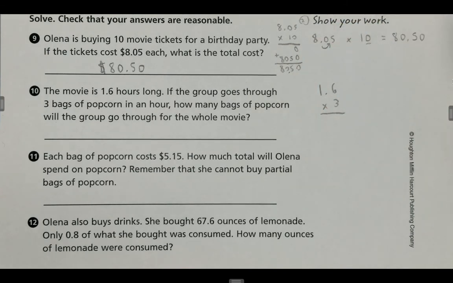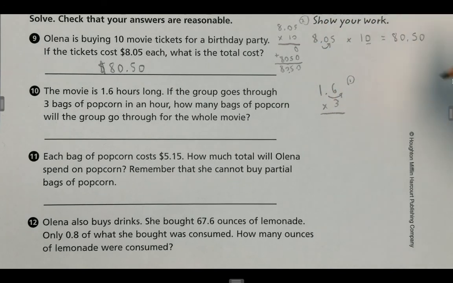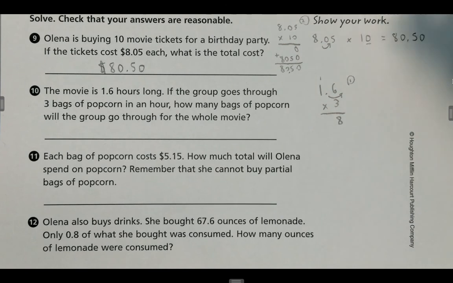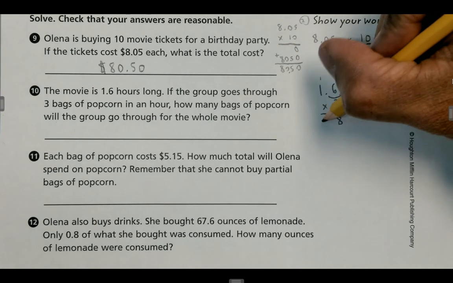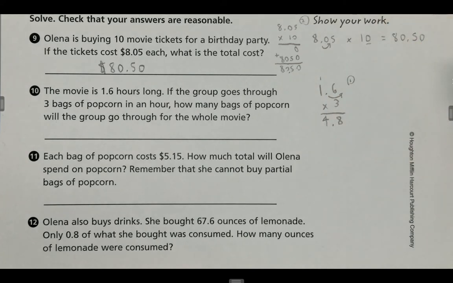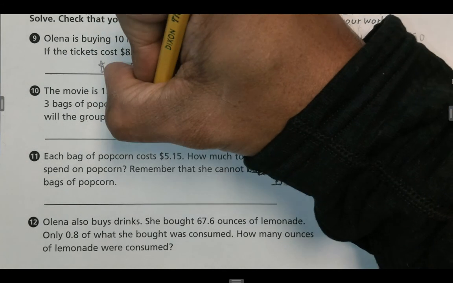How many places do we need to push the decimal point to clear it out? Whoop, 1 push. Let's compute 16 times 3. 3 times 6 is 18. The 8 comes down, 1 gets carried. 3 times 1 is 3, plus the 1 is 4. Come in 1 place. And it looks like they're going through 4 8/10 bags.